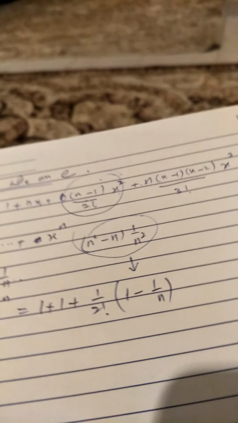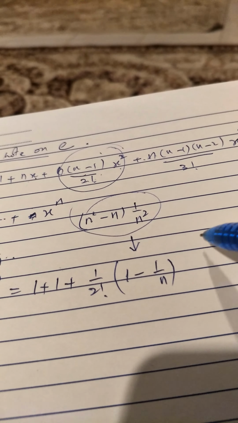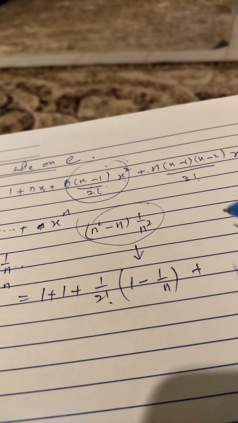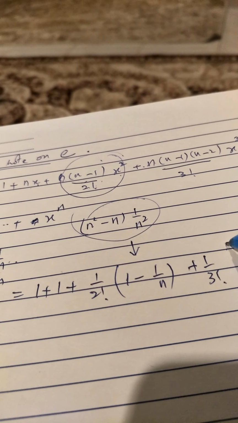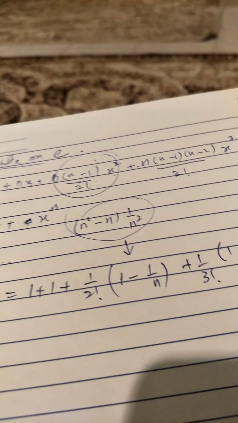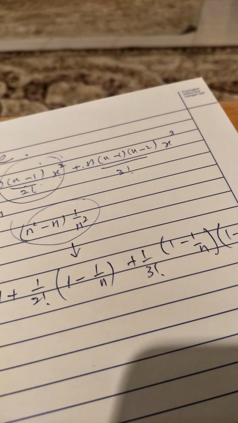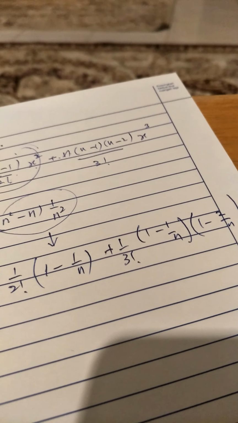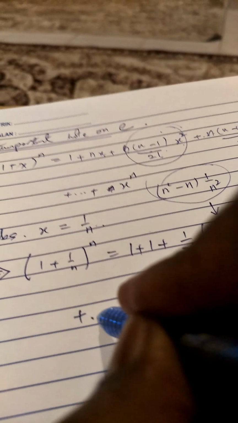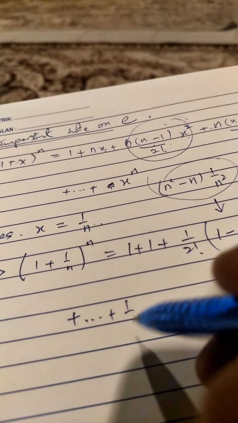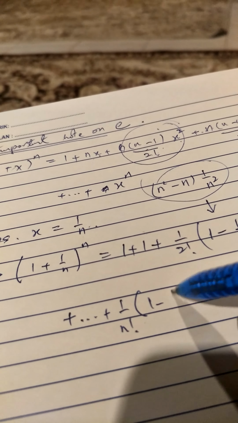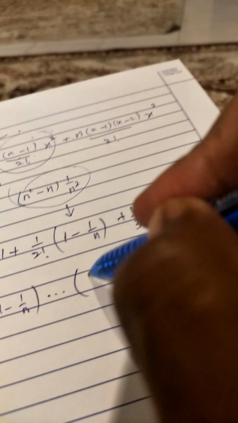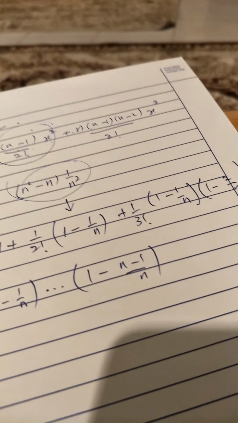Then you can proceed with this. Next you have 1 over 3 factorial, times 1 minus 1 over n, times 1 minus 2 over n. If you do this, you'll get that, and so on, plus 1 over n factorial, times 1 minus 1 over n, and so on, up to 1 minus (n minus 1) over n.